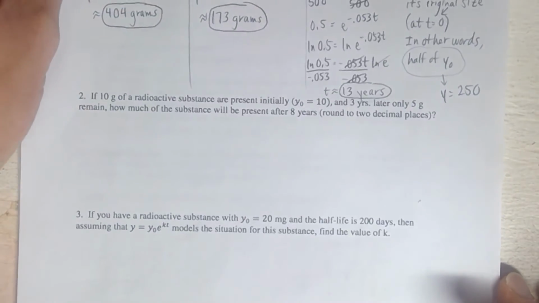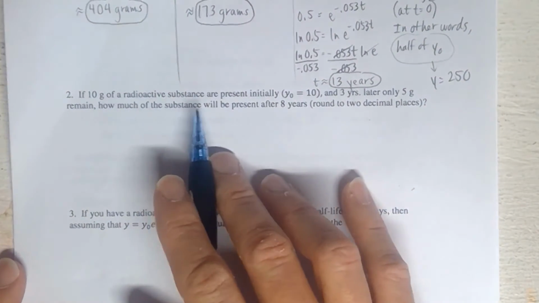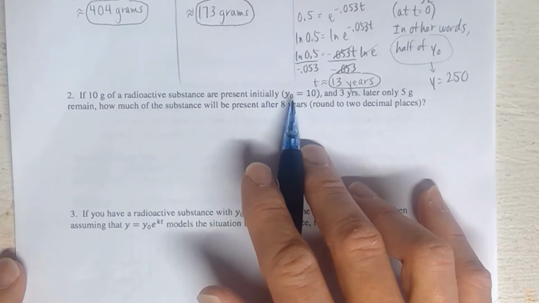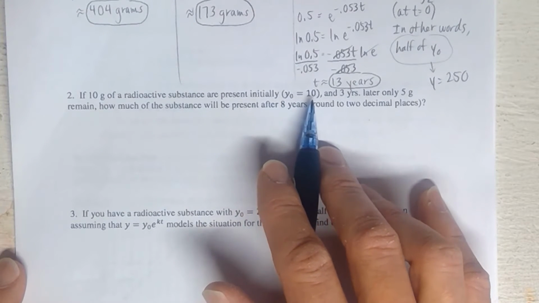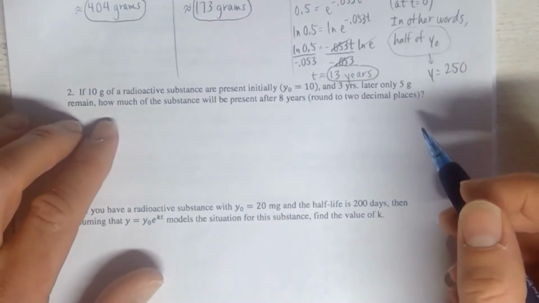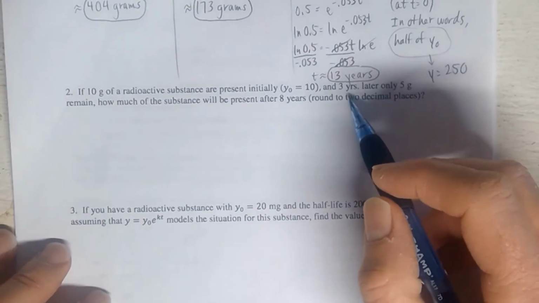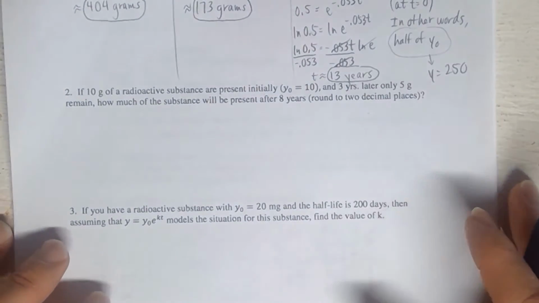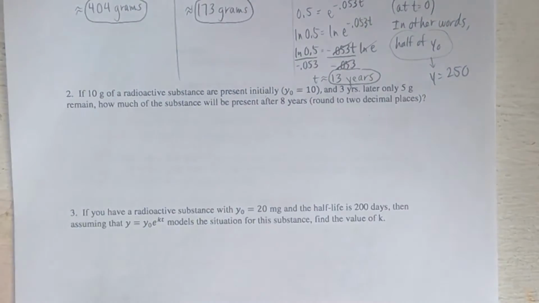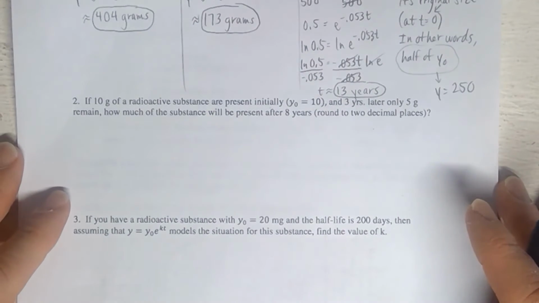Moving on here to problem number 2. Let's read it. It says 10 grams of a radioactive substance are present initially, meaning at time 0, and that's why they say that y sub 0 is 10, because it's at time 0. The word initially implies time 0. And 3 years later, only 5 grams of it remains. How much will be present after 8 years? We'll get into that question in a second, but let's set some things up first.